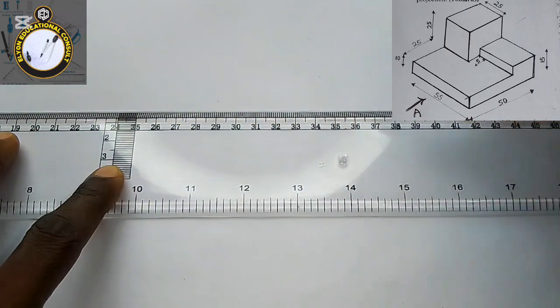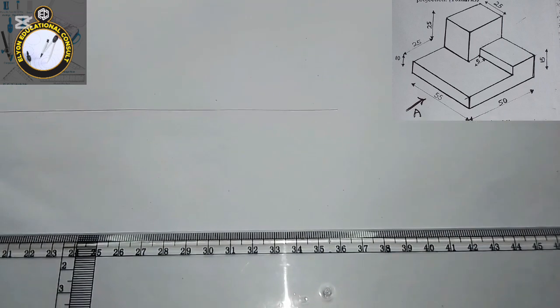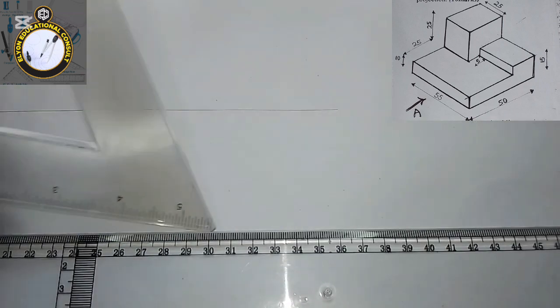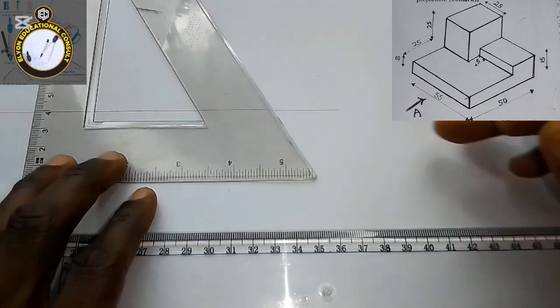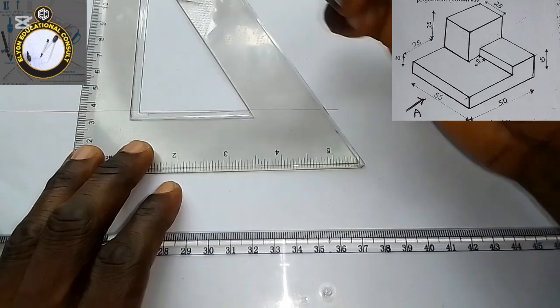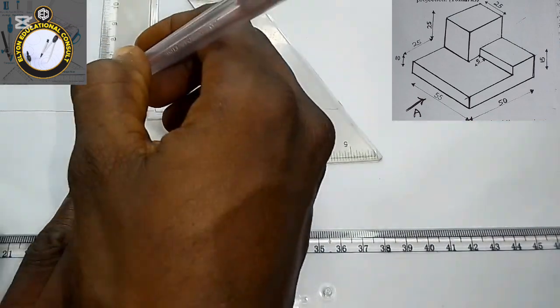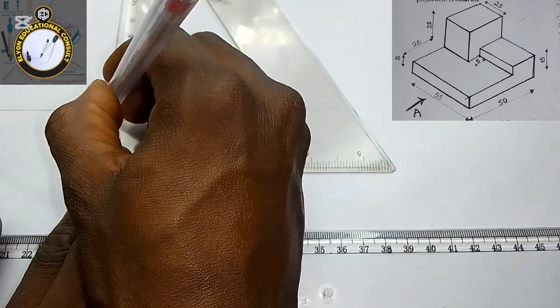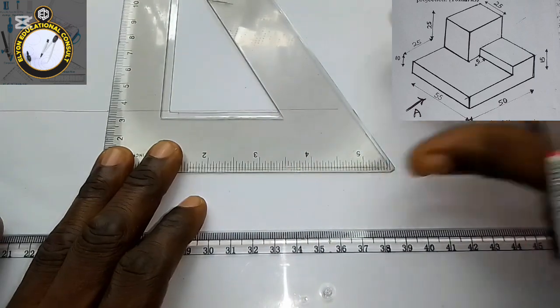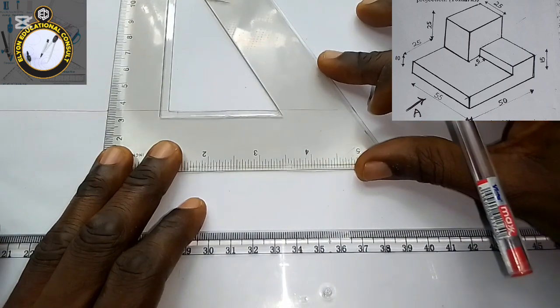So we draw the baseline this way first. Then we pick a point, at any point, and we ensure it is straight here.